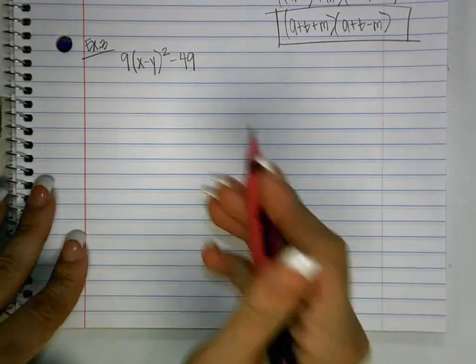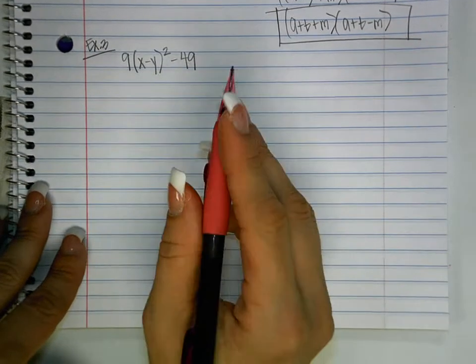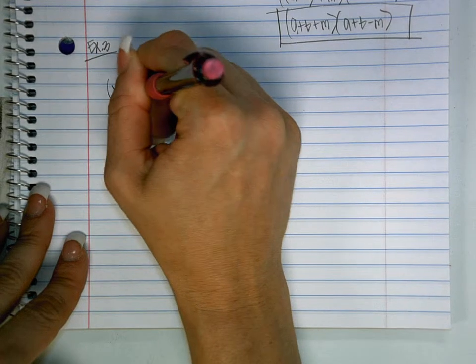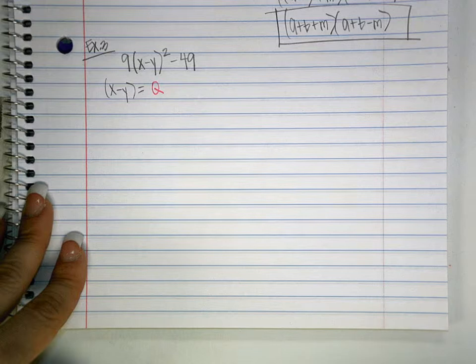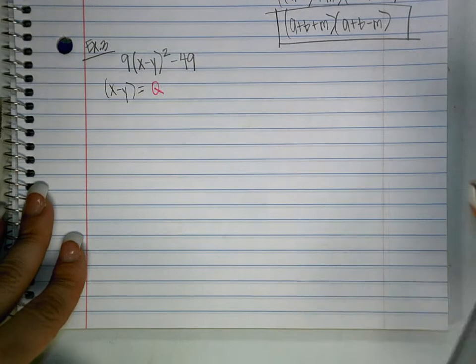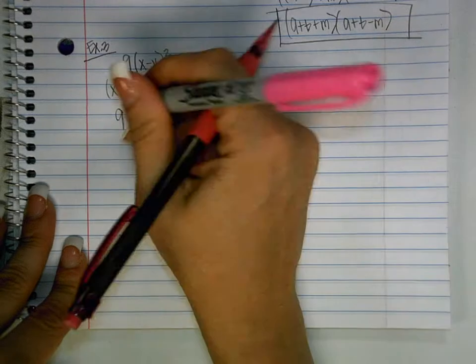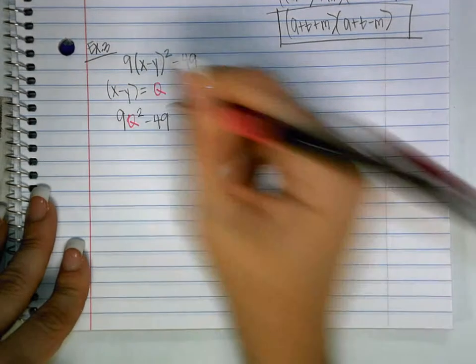Now, like I said earlier, when we have the quantity in there, it looks more confusing. So instead of that quantity, I'm going to substitute out x minus y, and I'm going to substitute in q. Okay, so kind of write yourself a note, what you're taking out, what you're putting in. If I rewrite this, that's 9q squared minus 49.